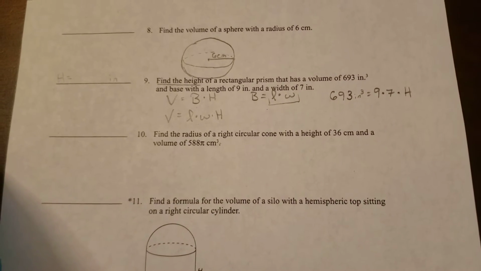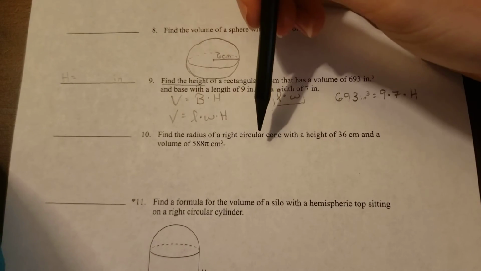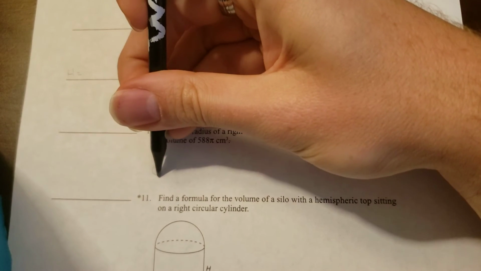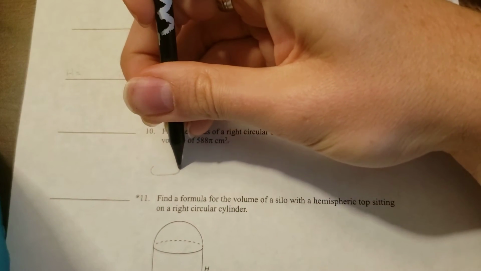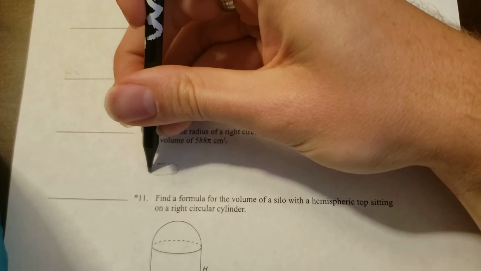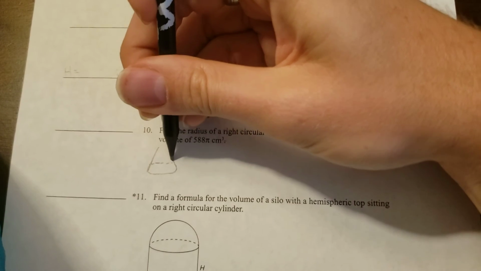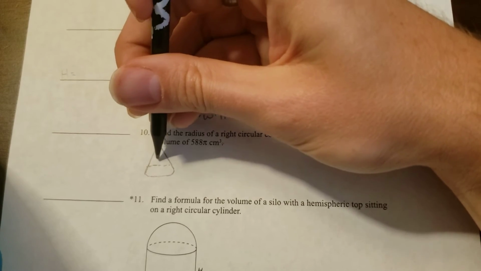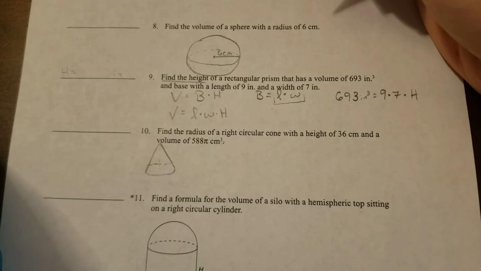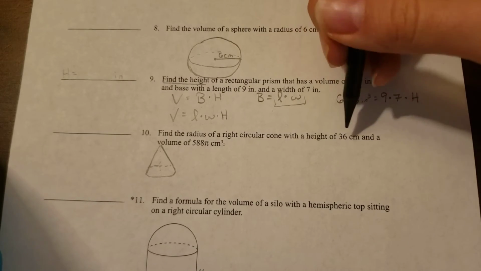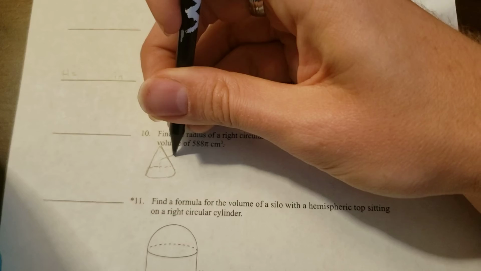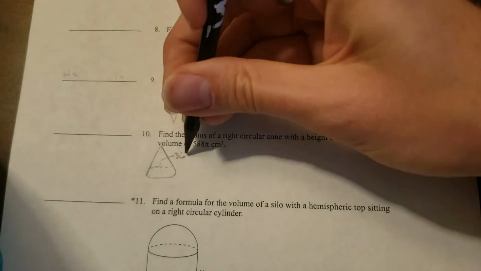I'll start you guys out for number 10 as well. Find the radius of the right circular cone. So again, our cone is going to look something like that. Okay, that's our cone with a height of 36. So this is 36 centimeters.